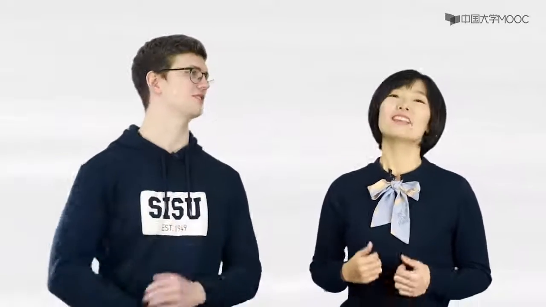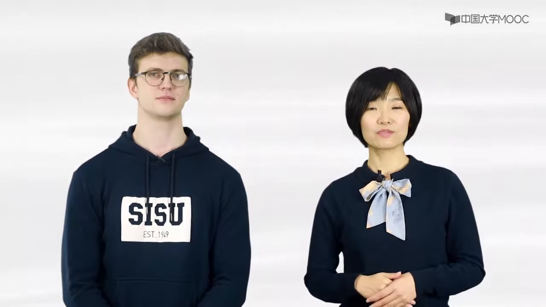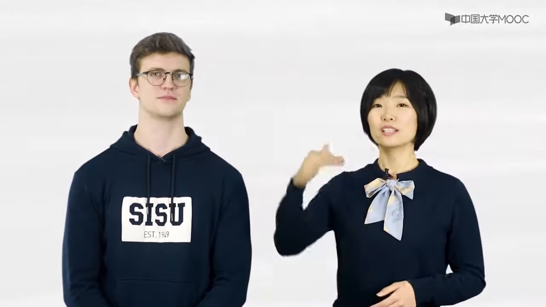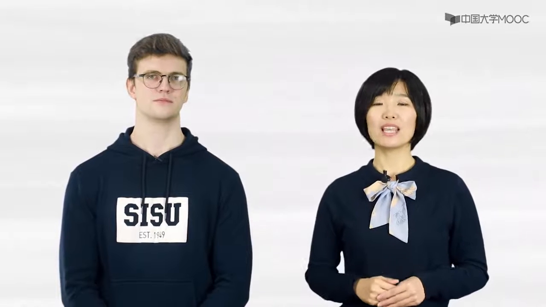The third tone falls first and then rises. Ǎ, like the track of a roller coaster. Yes, ǎ is the third tone. The fourth tone is a falling tone. It's like when somebody hits you suddenly. À! À is the fourth tone. Actually, we have another tone. When there's no mark on the final, we call it a neutral tone. We read it quickly and lightly.